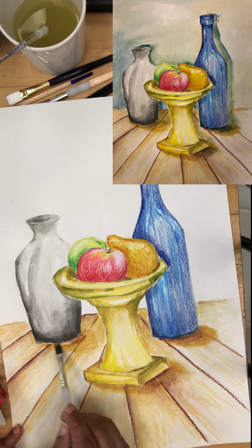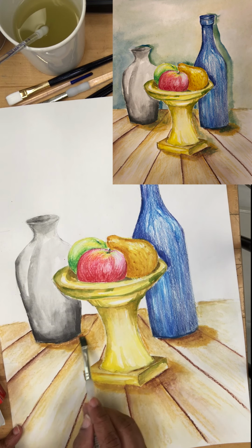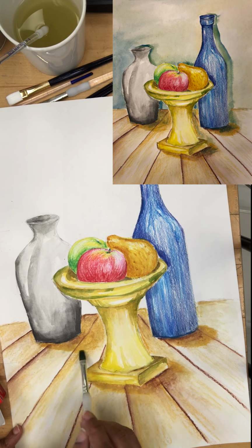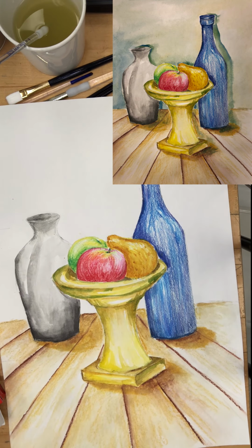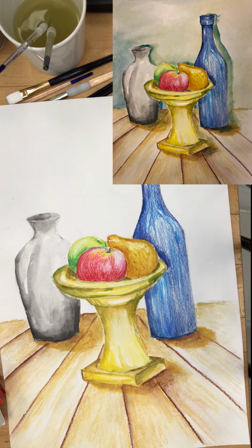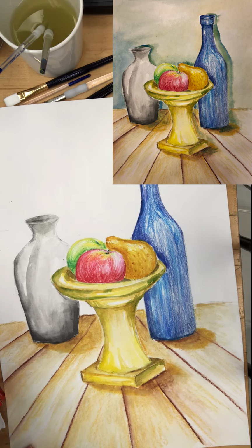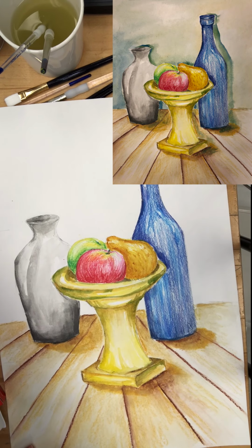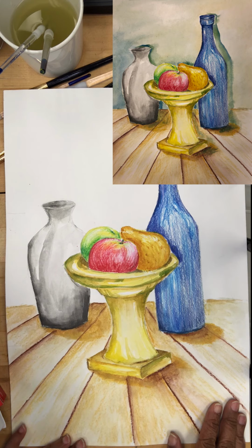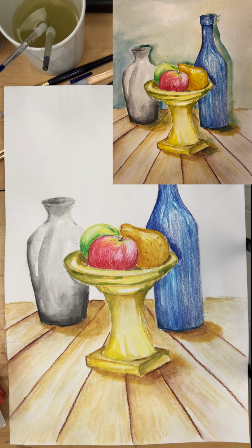So there we have some really good shadows.